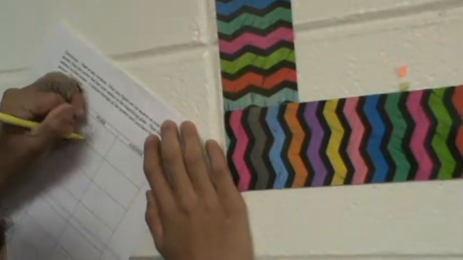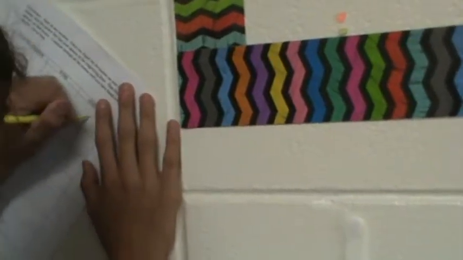Okay, have you figured out your next one? What's 11 plus 4? Write the answer so you'll know. Very good. Okay, so go find poster 15.